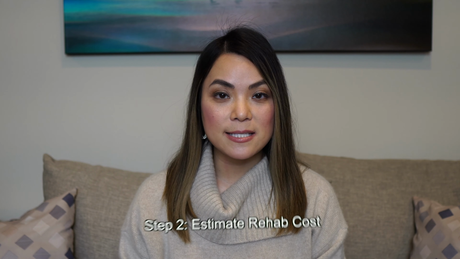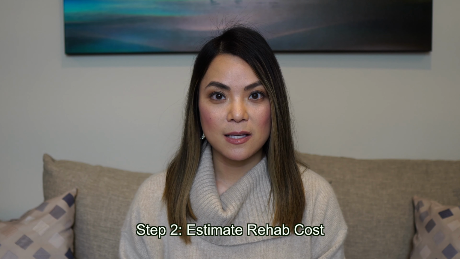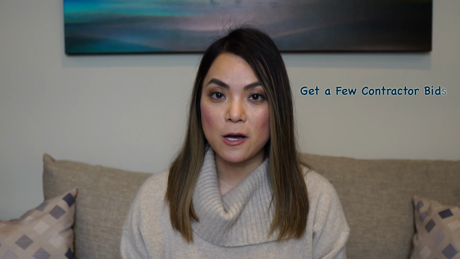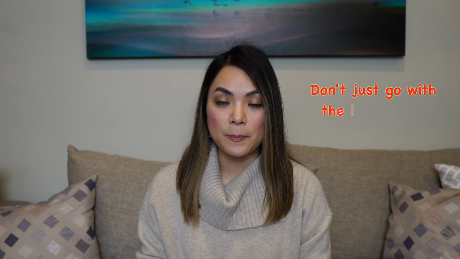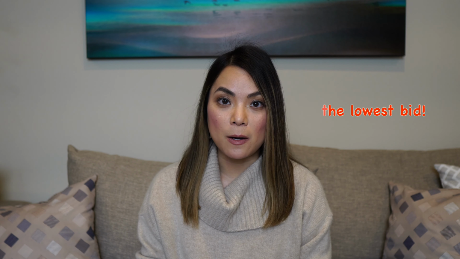The second step in deal analysis is estimating rehab cost. When you are new in the business without any experience, the best way to do it is to get a few contractor bids. You can schedule a few meetings with different contractors and discuss the scope of work. And afterwards, you can compare their bids and decide on the cost. You probably don't want to just go with the lowest bid because that will limit your options.